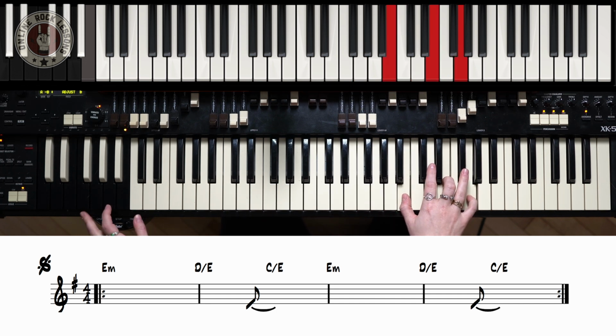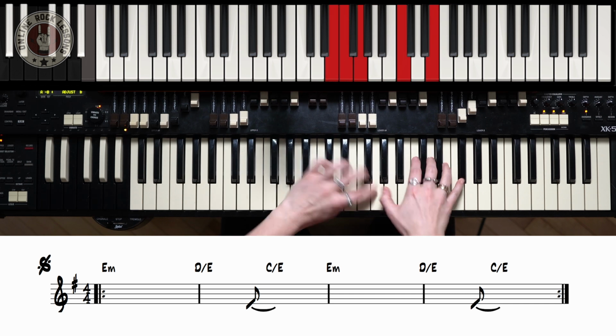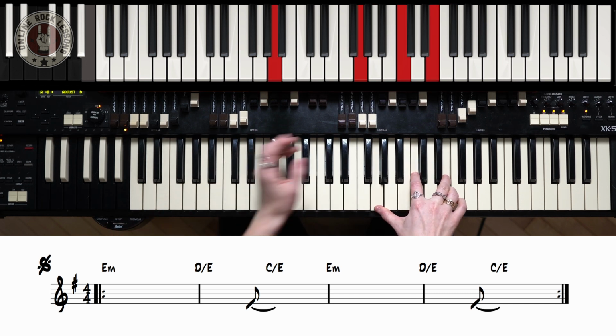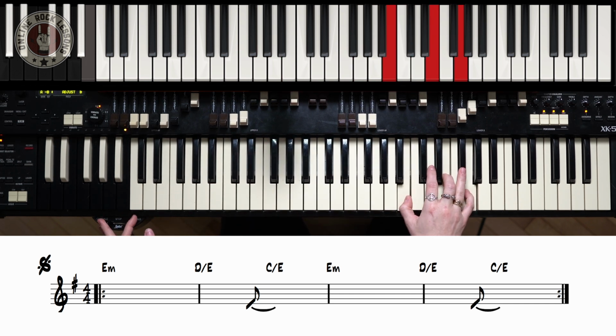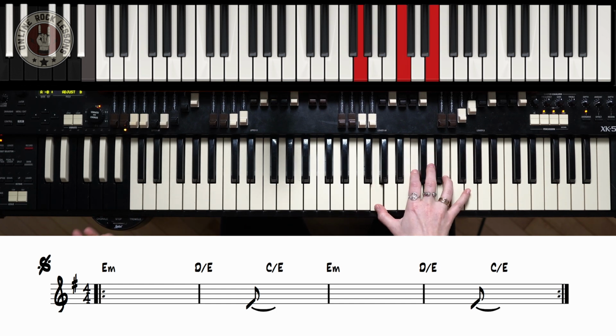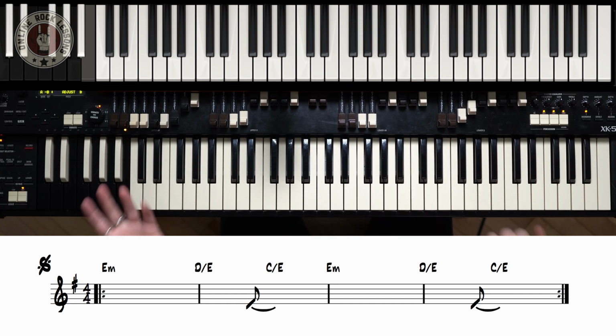1, 2, 3, 4, 1, 2, and 3, 4. Just like that. We can do it again. So that is for pads.